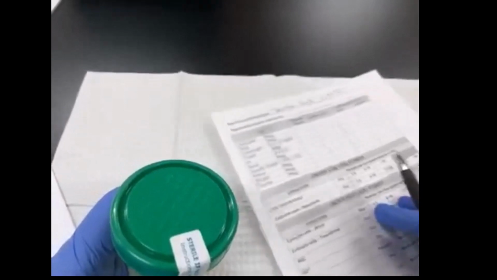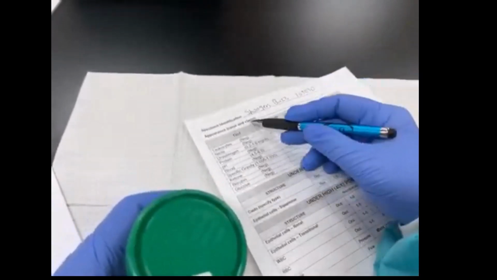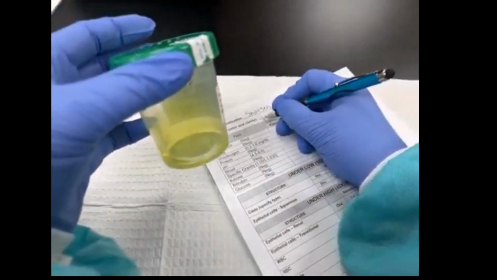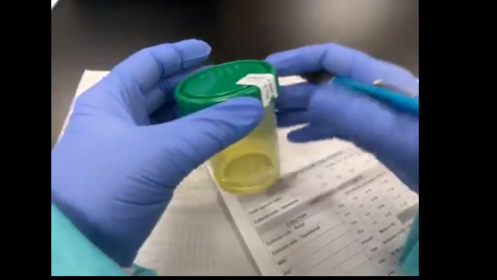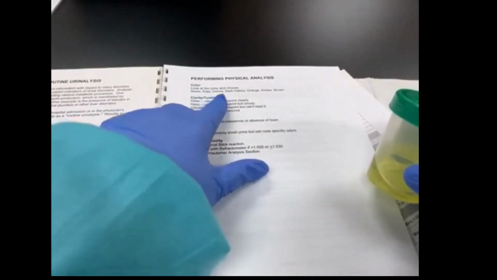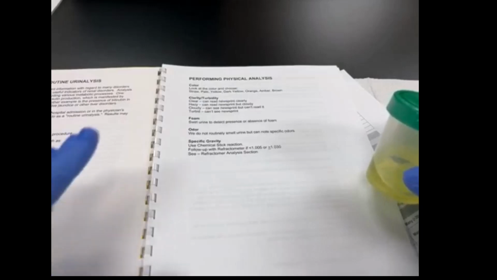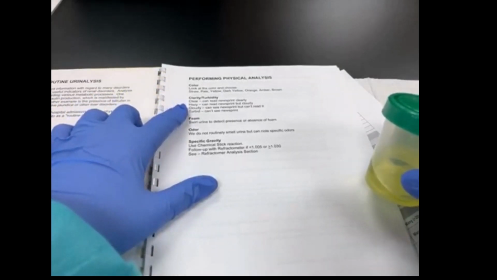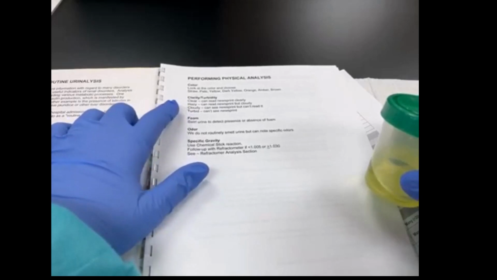So when we're looking at our paperwork, you see up on the top, you have the appearance, color, and clarity. So I'm going to look at the urine. And it is yellow. This one's a nice yellow color. If you look at the manual, it has up on the very top, it has information where you can write straw, pale yellow, dark yellow, orange, amber, or brown. Those are going to be the most common colors that we use. Once in a while, there may be something weird. That's okay. Once in a while, you might see a green urine. That's okay. When you're dealing with clarity: clear, hazy, cloudy, and turbid. Those are the ones we use.